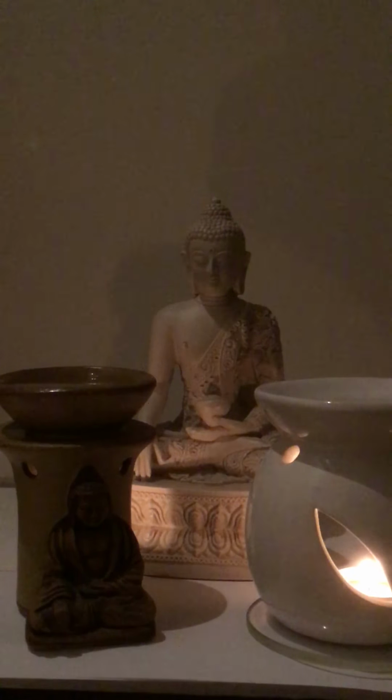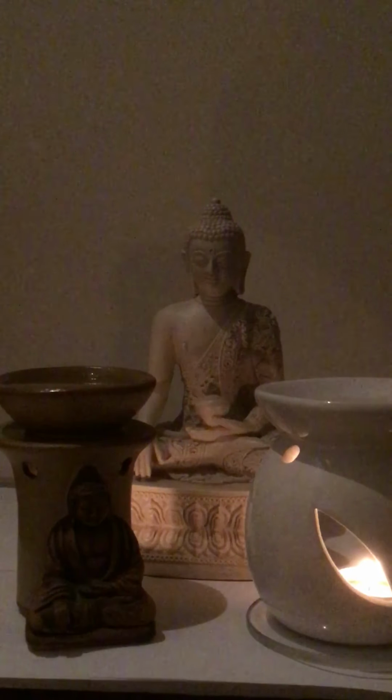Then we come to the fifth limb, which is pratyahar. After pranayam, there's withdrawal of the mind from external objects and focusing internally.